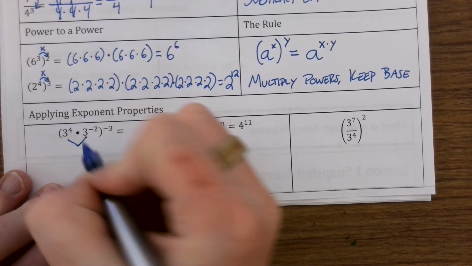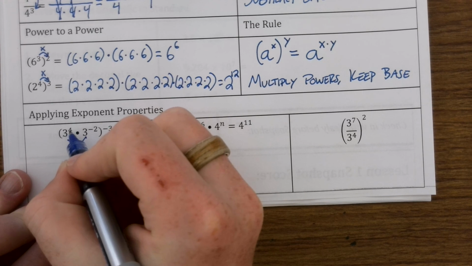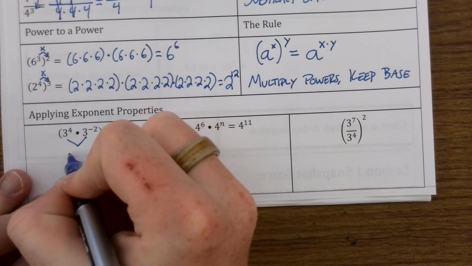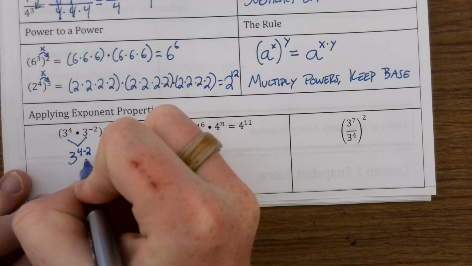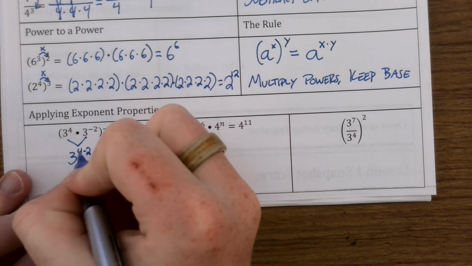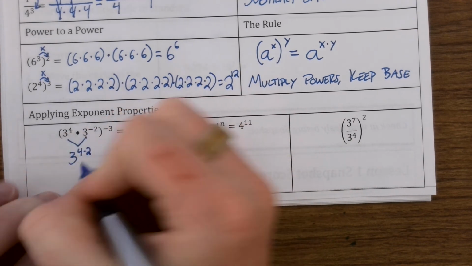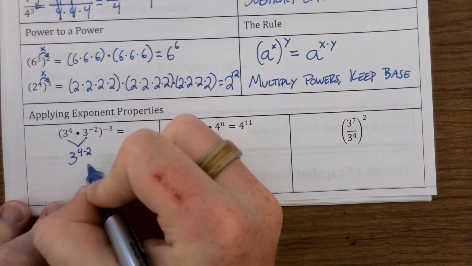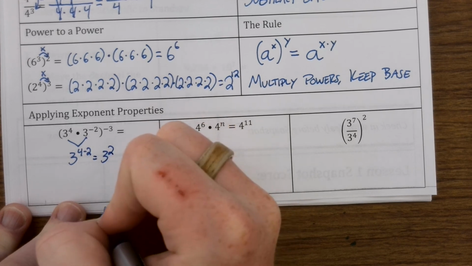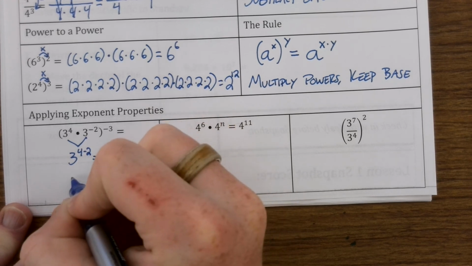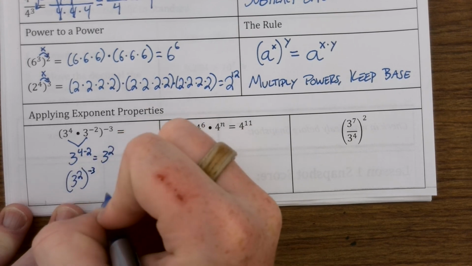So I'm going to do the inside first. We're going to add our exponents. So we have 4 minus 2. We could do this as 4 plus negative 2, and it's the same. 4 minus 2 is going to give us 2. So this is 3 to the 2nd power. So we have 3 to the 2nd power to the negative 3rd power.